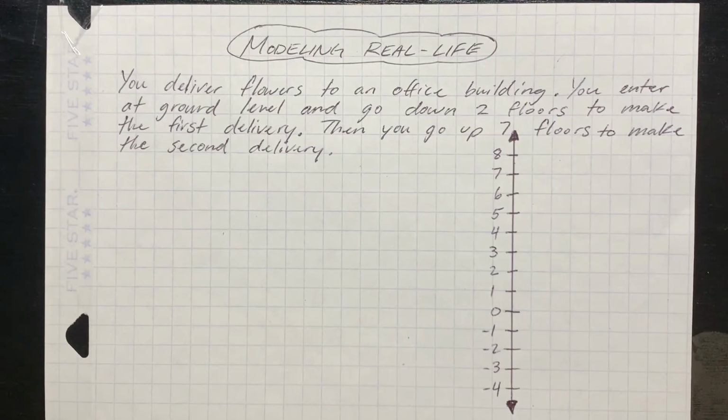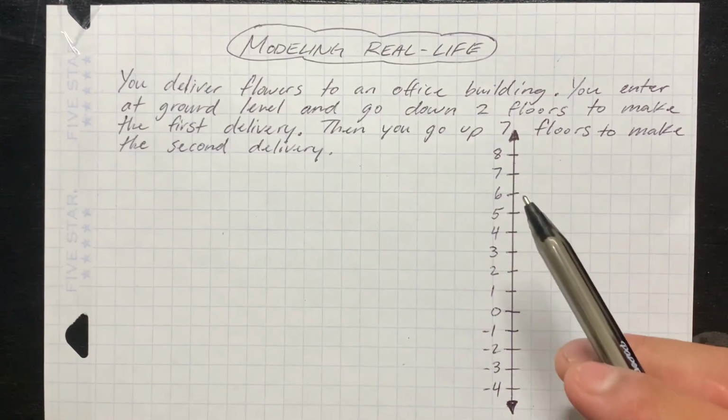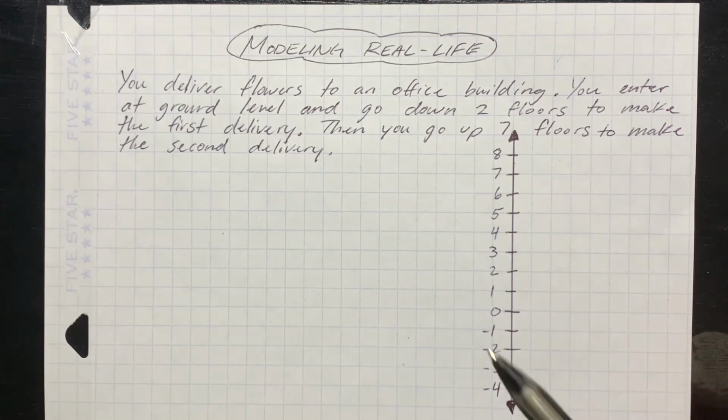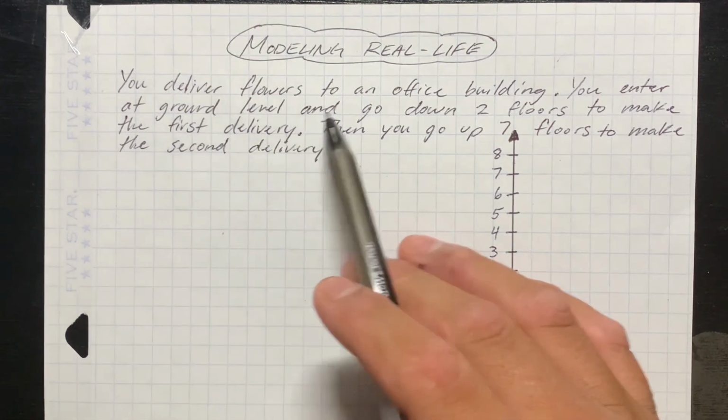All right, the last one we have is a word problem, modeling real life. So I want you guys to imagine that you have a side business and you deliver flowers, okay? So you're going to be delivering flowers, and we're going to an office building, okay? I don't think we have many multi-story buildings here on the Navajo Nation, but I want you to imagine that if you were to go to a big city, you do see bigger buildings and skyscrapers and all that good stuff. But keep that in mind, all right? So you're going to deliver flowers to an office building.